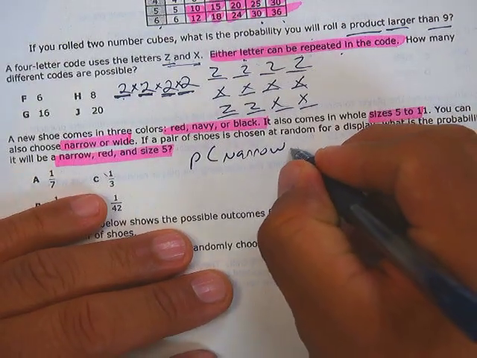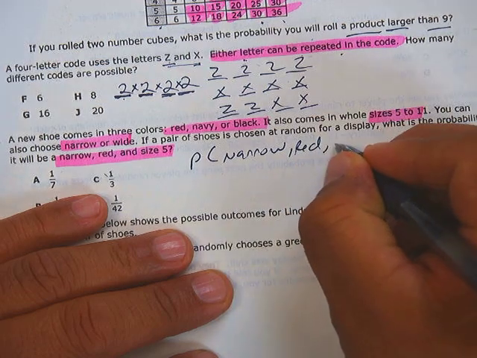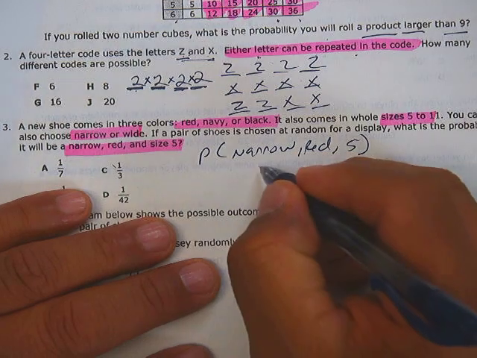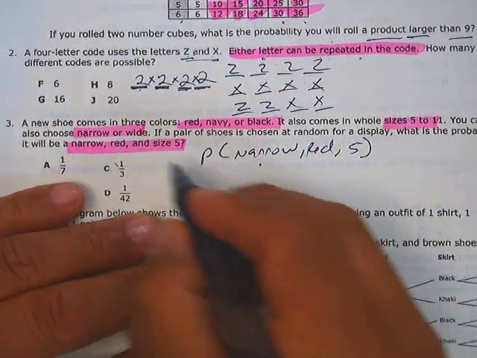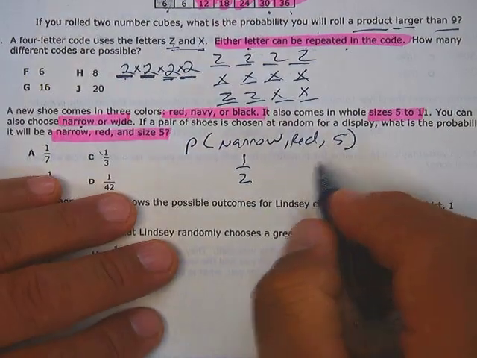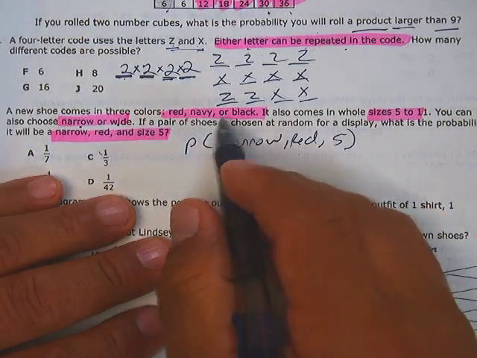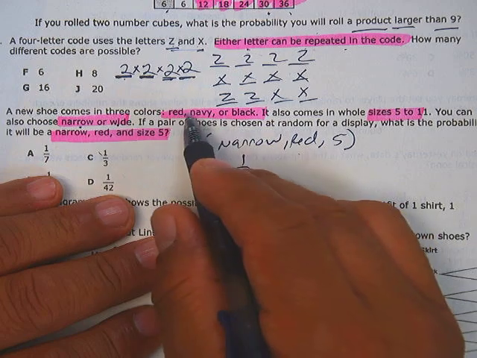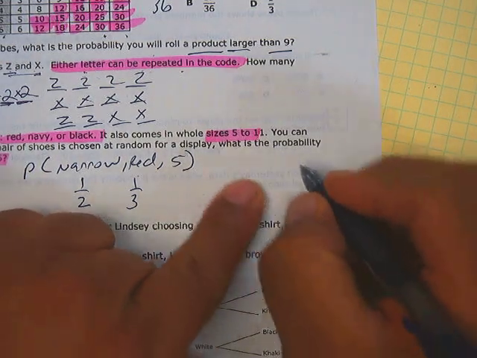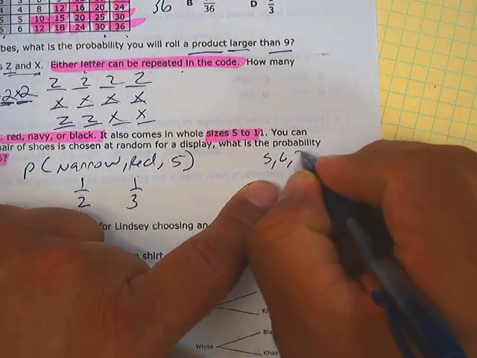So let's see here. The probability of getting narrow, red, and size 5. Okay, narrow, how many options do we have? Well, you can either have it narrow or wide. So we have 1 out of 2. Red, how many colors do we have? Well, we have red, navy, and black. So we have 1 red, but we have 3 different colors.